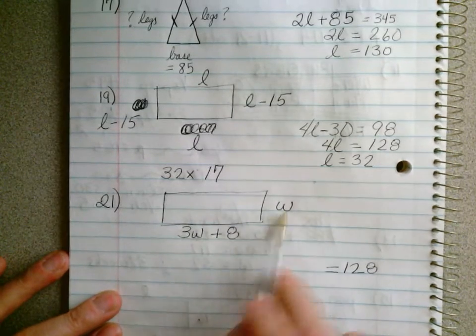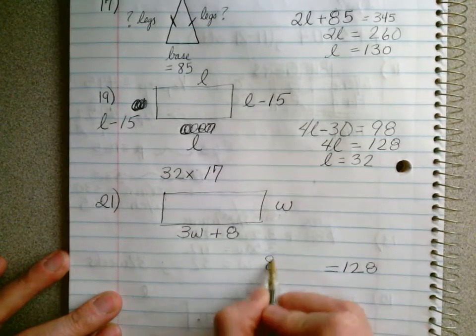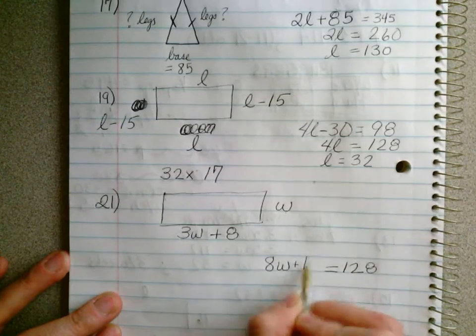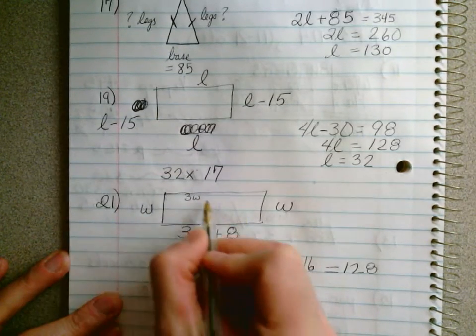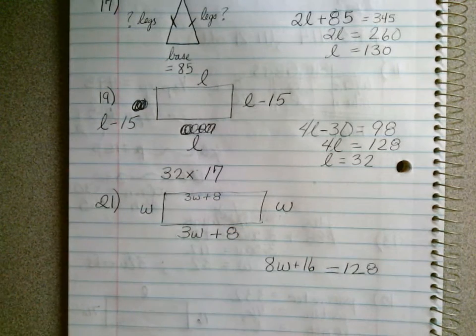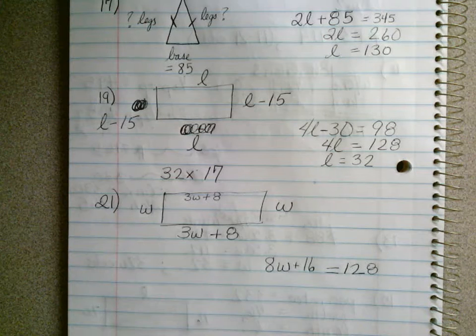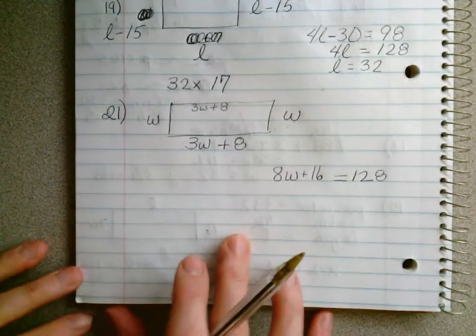3, 4, 3, 6, 7, 8. So 8W plus 16. Because if the bottom is 3W plus 8, then the top is 3W plus 8. If the right is W, then the left is W. Subtract 16.